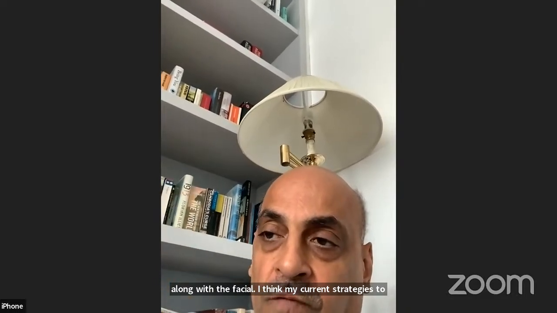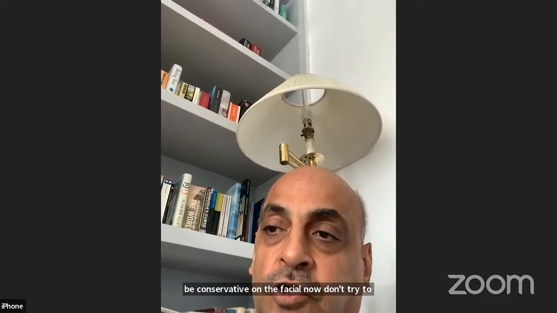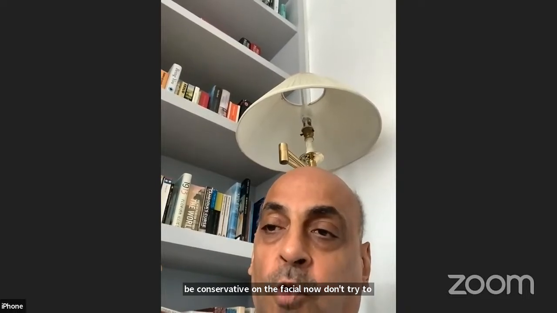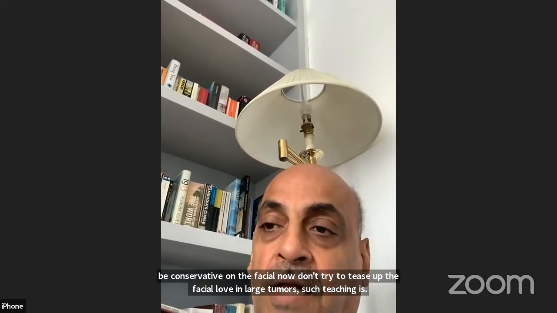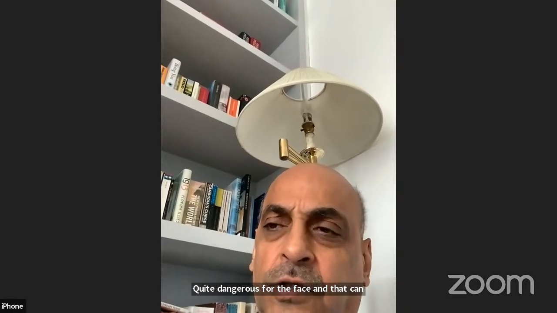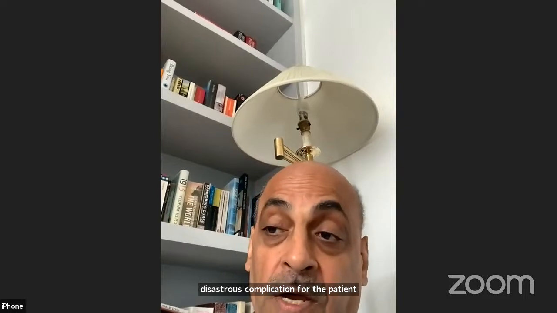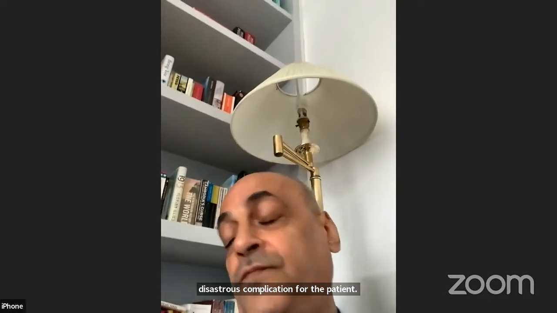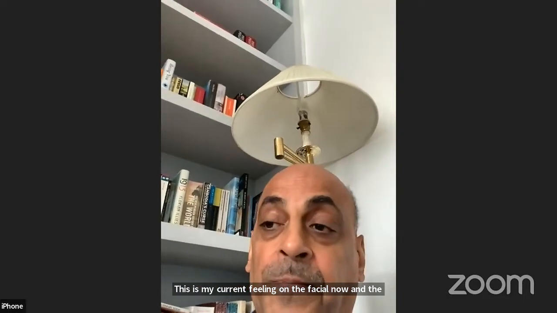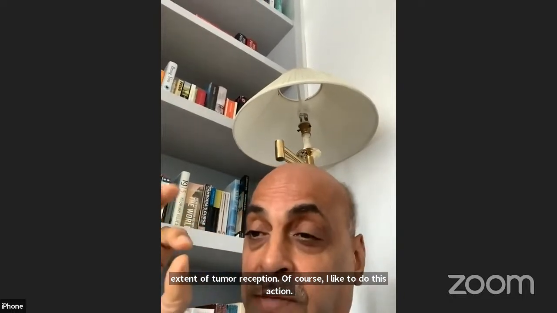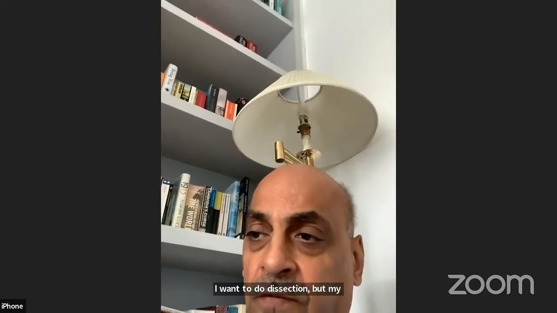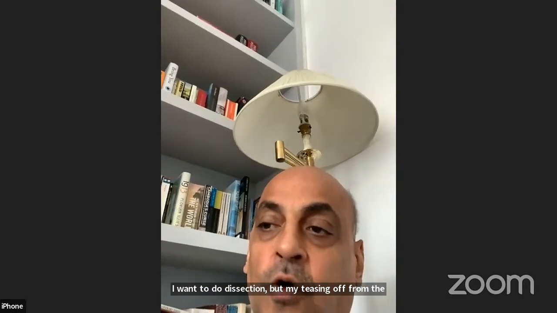Don't try to tease out the facial nerve. In large tumors, such teasing is quite dangerous for the face, and that can lead to a very disastrous complication for the patient. This is my current feeling on the facial nerve and the extent of tumor resection. Of course, I like to do dissection. I want to do dissection, but my teasing off from the facial nerve has currently reduced over a period of time.